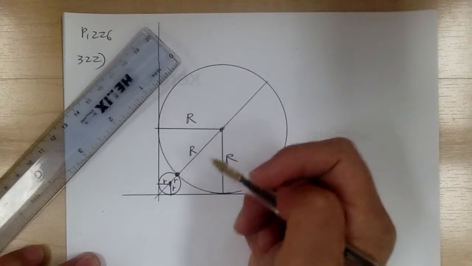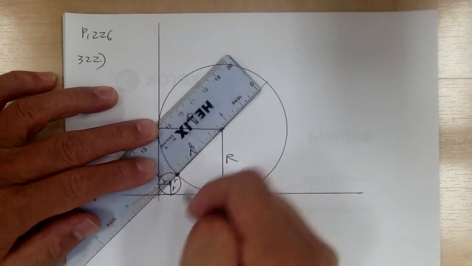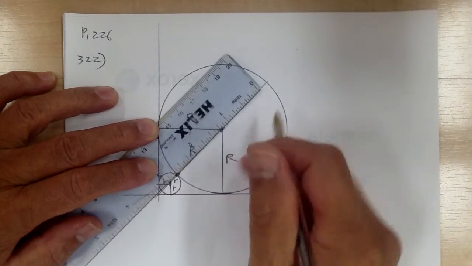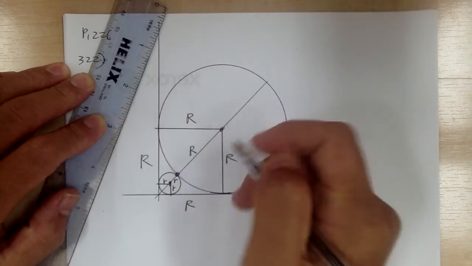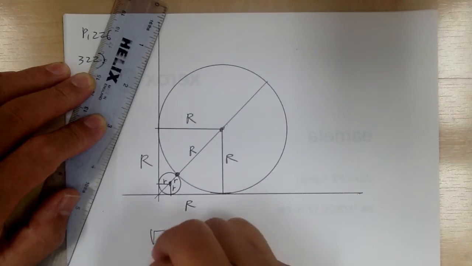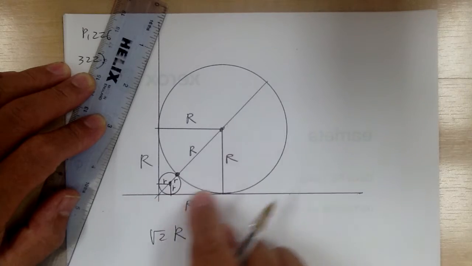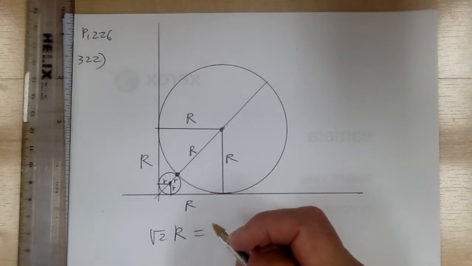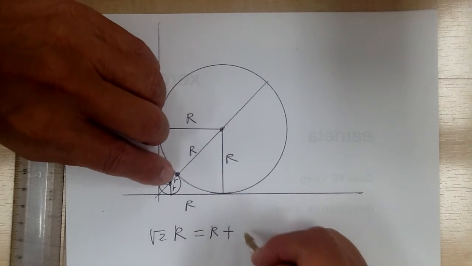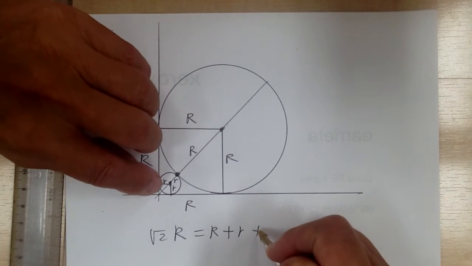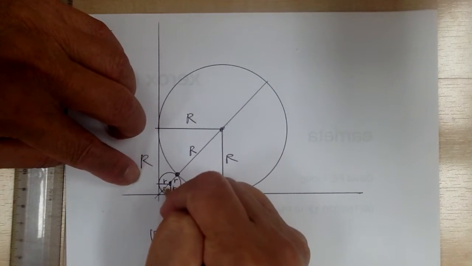By looking at the diagonal, this whole diagonal, this is also r, right? So this diagonal would be square root of 2 times r, because it's a 45-45 triangle, and this is equal to this r plus this small r plus this part over here, which is square root of 2 times r.